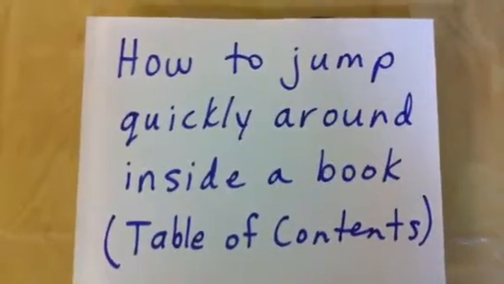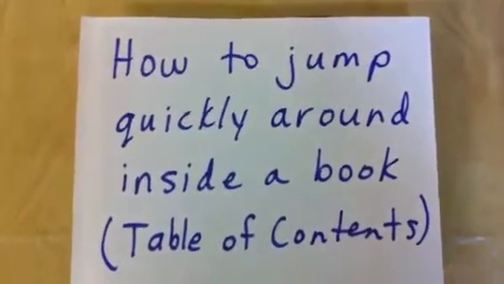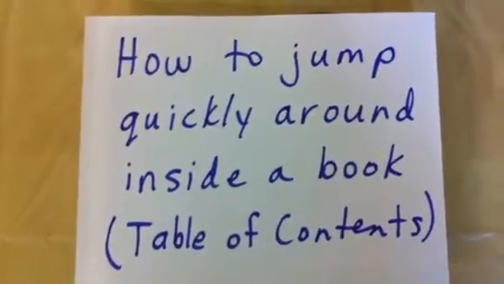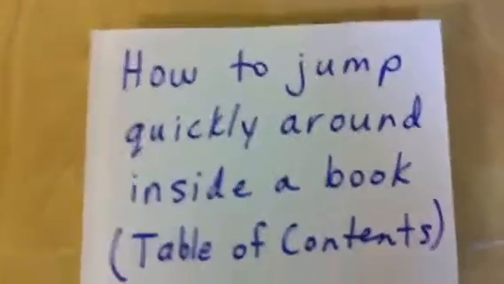In this video, I'm going to talk about how to jump around quickly inside a book using the Kindle table of contents.